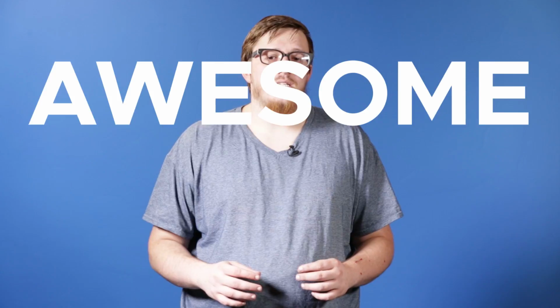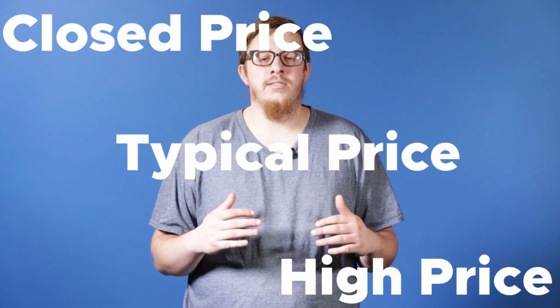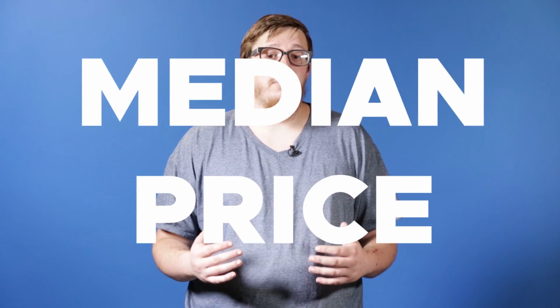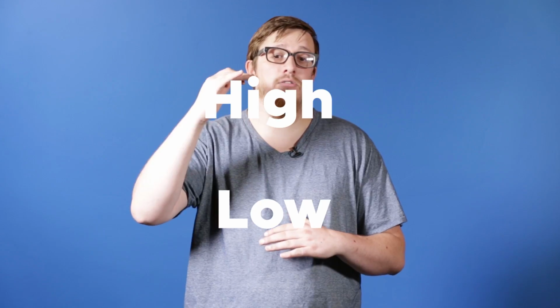Talked about in the book, the Awesome Oscillator is based off of two simple moving averages. Contrary to other indicators though, these simple moving averages aren't based off of your close price or your high price, your typical price. Instead, they're based off of your median price. Your median price takes the high of a candle plus the low of the candle divided by 2, giving you some point in between those highs and lows.